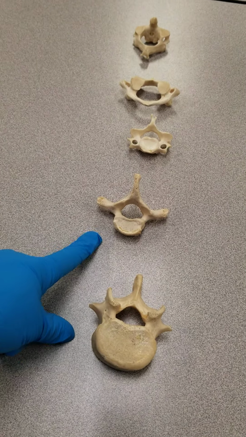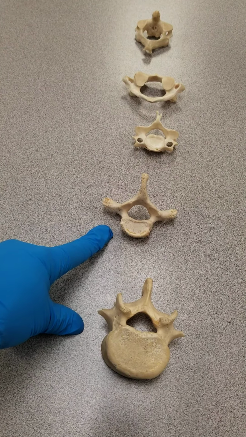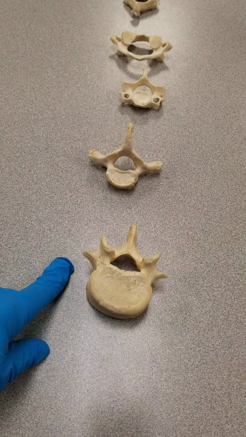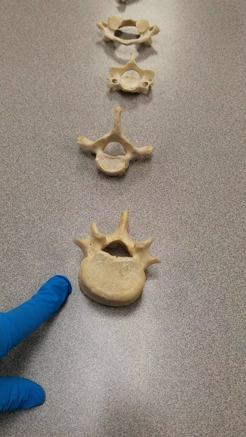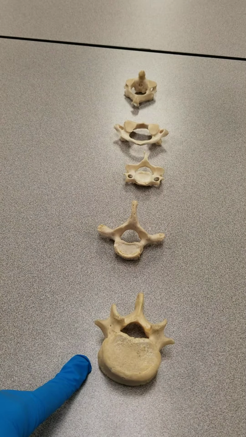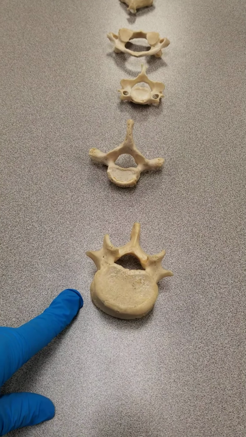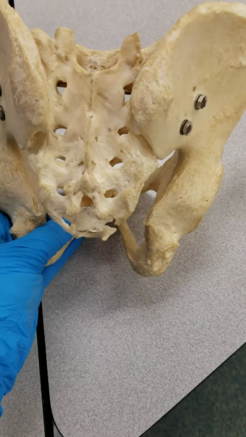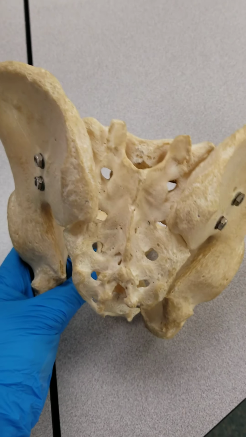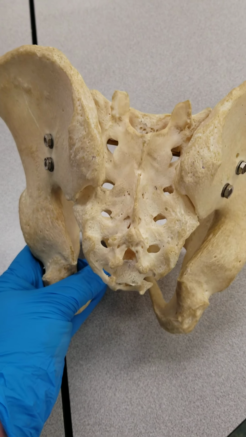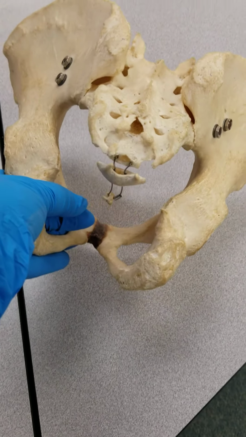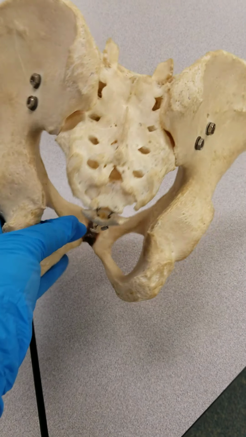As we go down the vertebral column, this would be a thoracic vertebra. It tends to get thicker as we go. This is a lumbar vertebra. So you can see as we go from the neck down to the lower back, the vertebrae get thicker, don't they? This is the sacral bone, and you can see how it's attached to the hip bone. There's the coccyx.